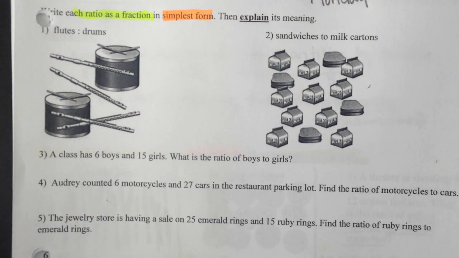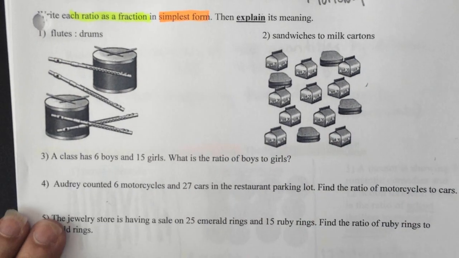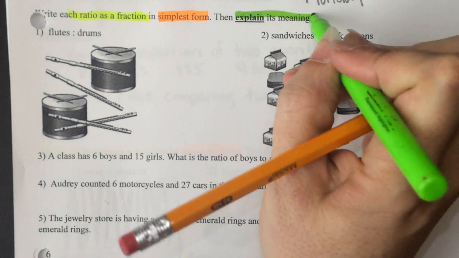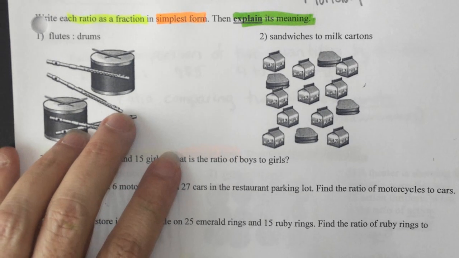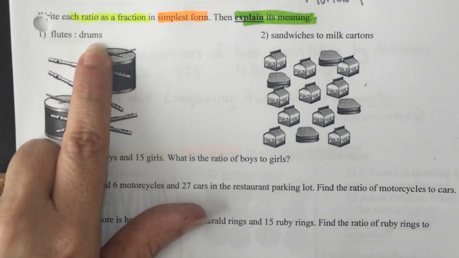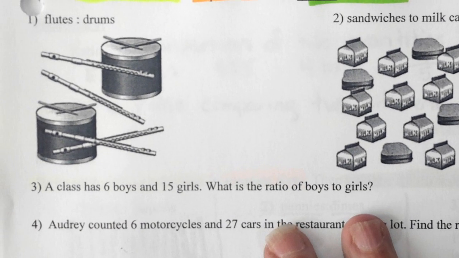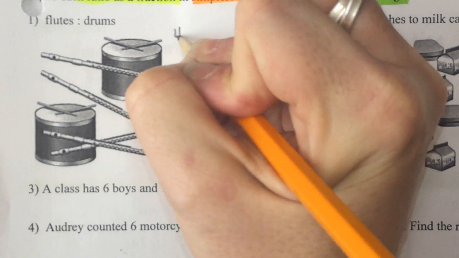And then step 3 was explain its meaning. Now, on this one, it says flutes, drums. Flutes has to be listed first. 4 flutes.